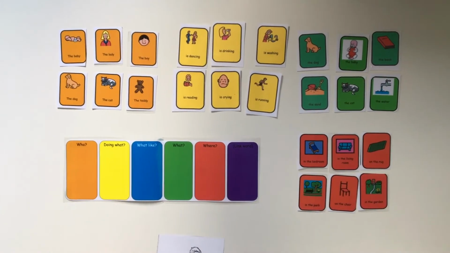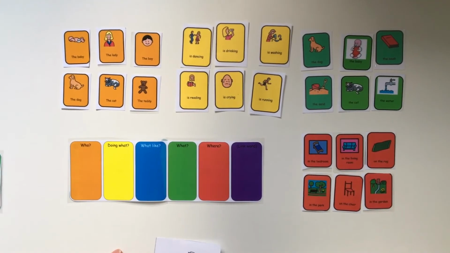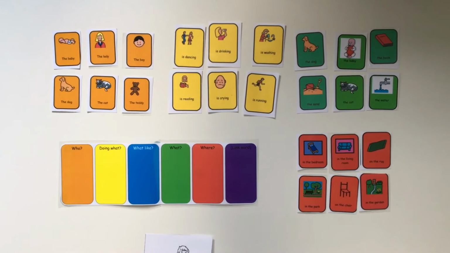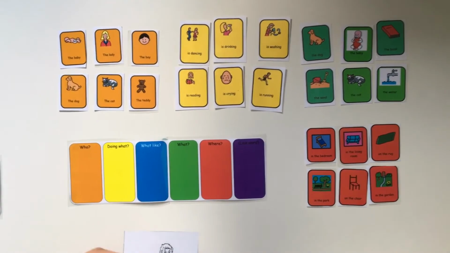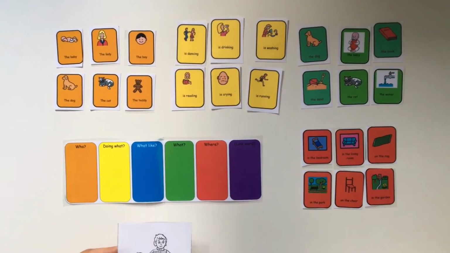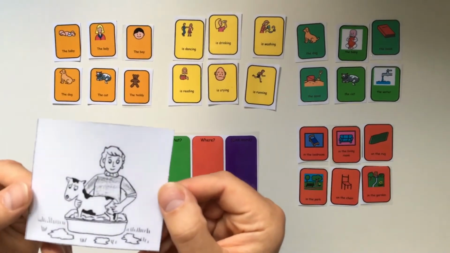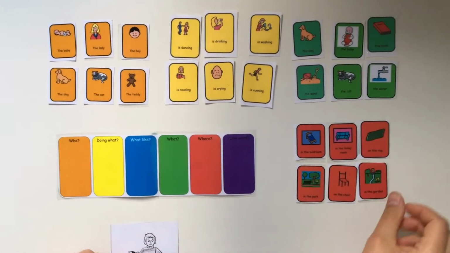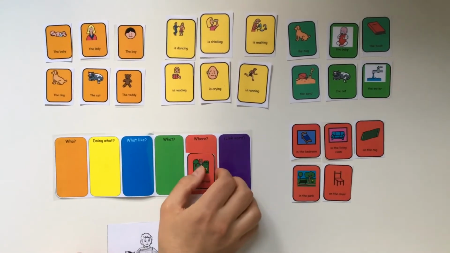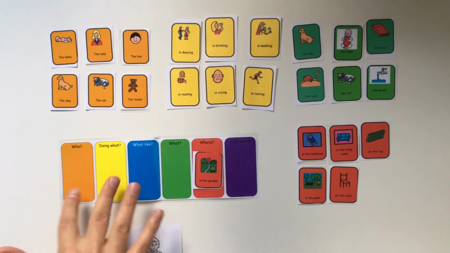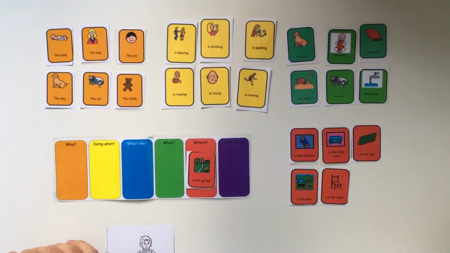What you can do to make it even more difficult is you can put in location. The location are the red ones that I showed. So here, they're washing in the garden. You would ask the child to pick this one here once they've correctly got SVO in the correct order.